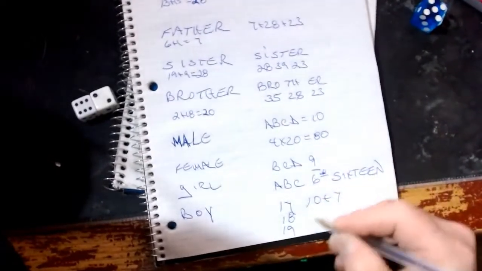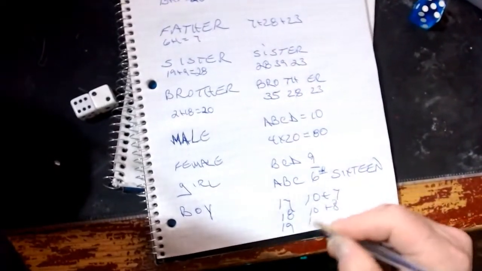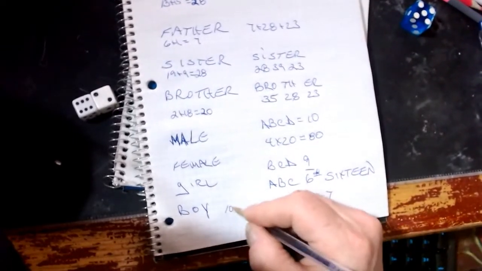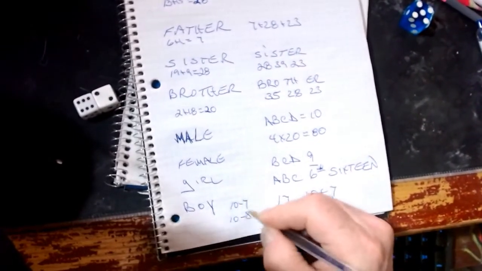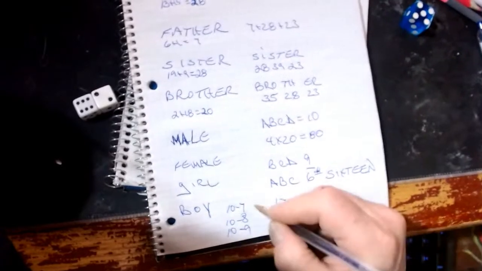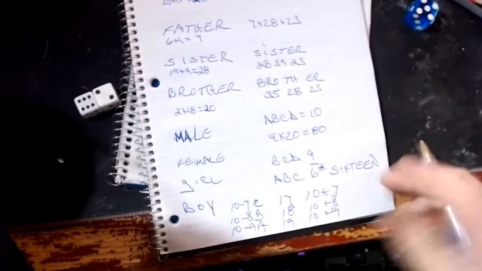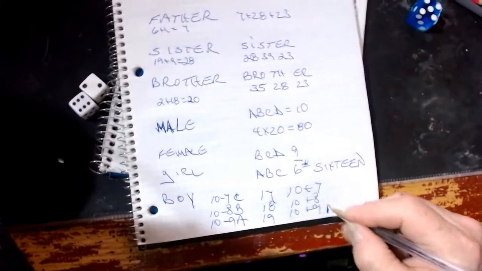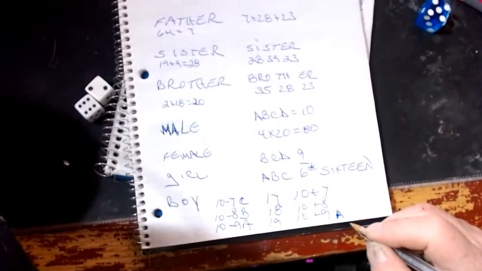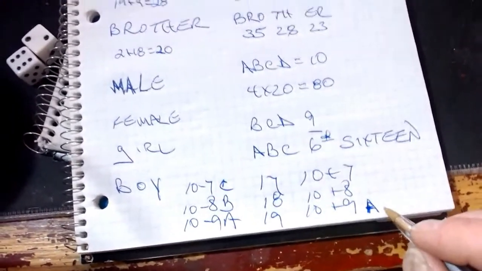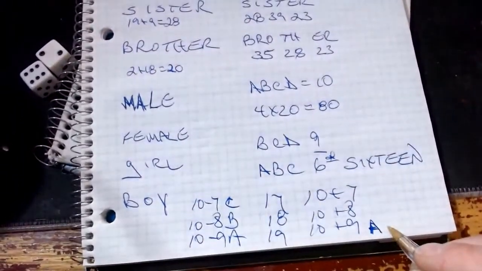This is 10 and 7, 10 and 8, 10 and 9. And what this is over here is 10 minus 7, 10 minus 8, 10 minus 9. This is C, B, A. If you want to talk about another one, this one also gets to be A. After 18, this becomes 1 plus 9 equals to 10. 1 plus 0 equals to 1.